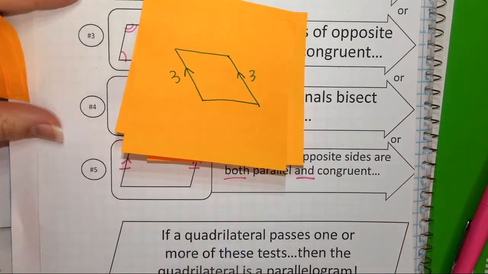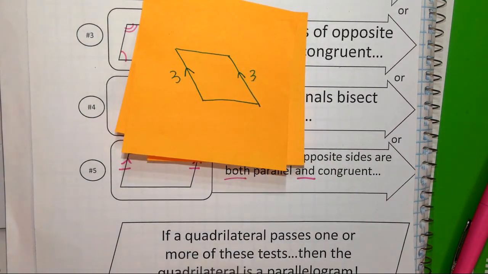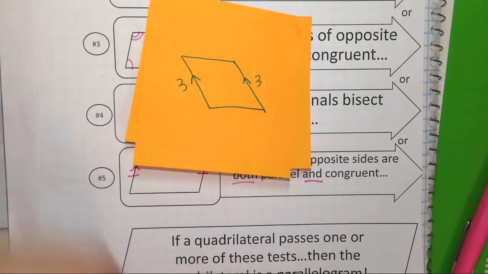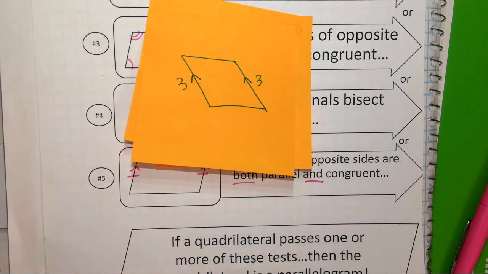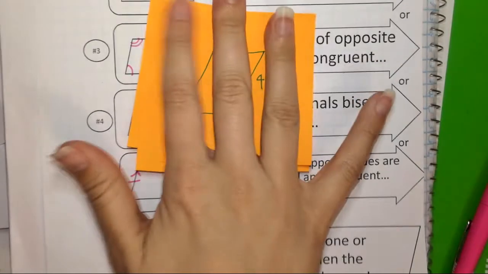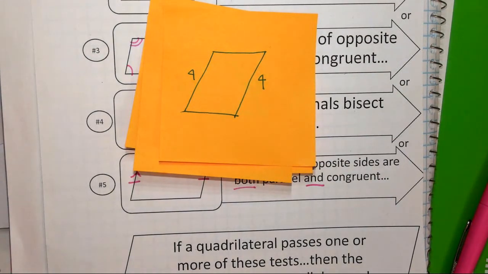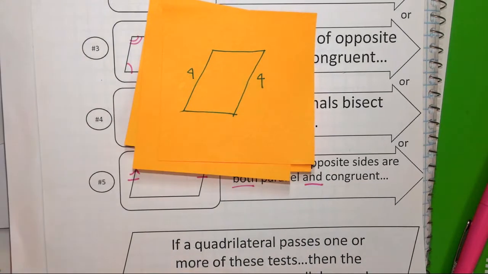What does test number 5 say? Can be both. So are they congruent and parallel? Yes. So this is a parallelogram. Did anybody say yes? Good, take a point. Is this a parallelogram? They're not parallel, they're just congruent. Good, take a point.